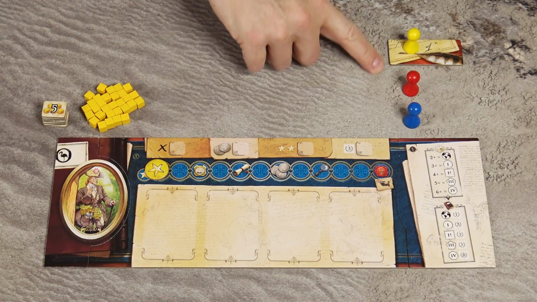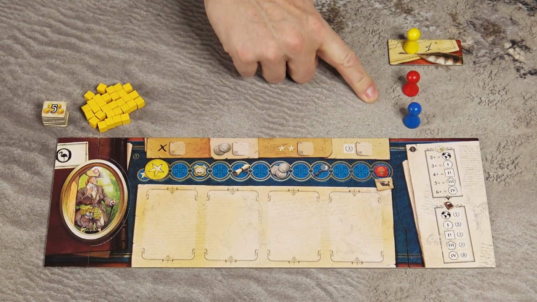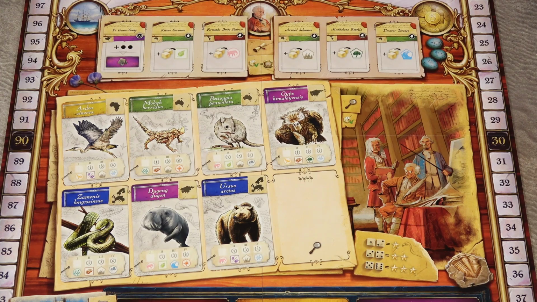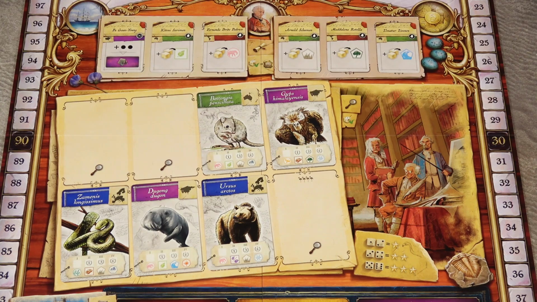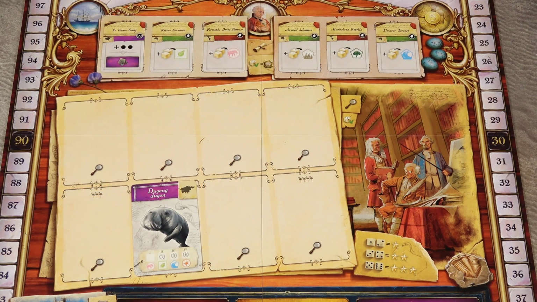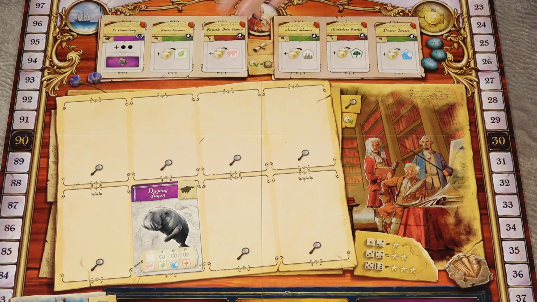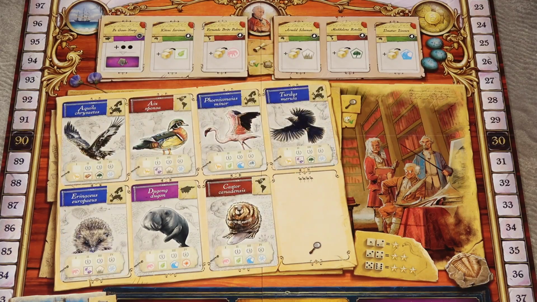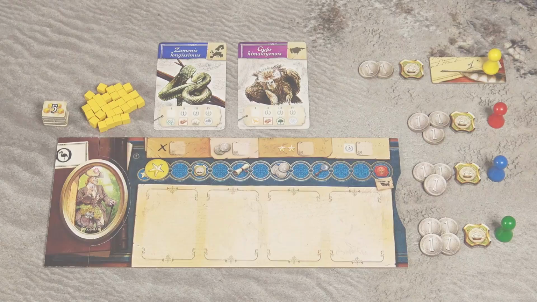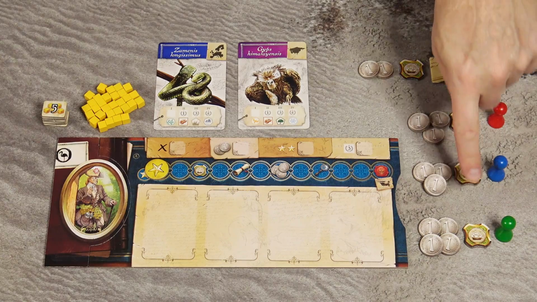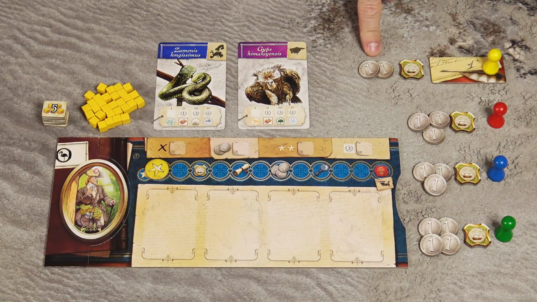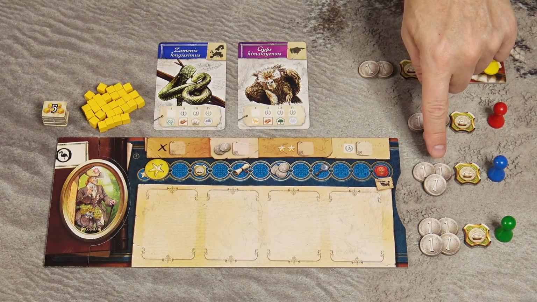Now in the reverse player order, so from the last player to the first player, each player chooses any 2 animal cards from the display, but do not refill the empty spaces. And those 2 cards you choose from the display are placed somewhere in your play area. Only after all players have chosen their cards, refill the empty spaces from the draw deck. Finally, each player takes 1 expedition token, and then the first player takes 2 coins, second and third player would take 3, and the fourth player would take 4.